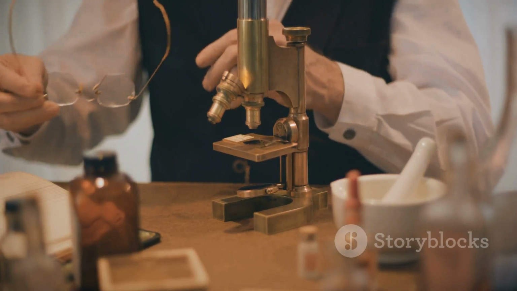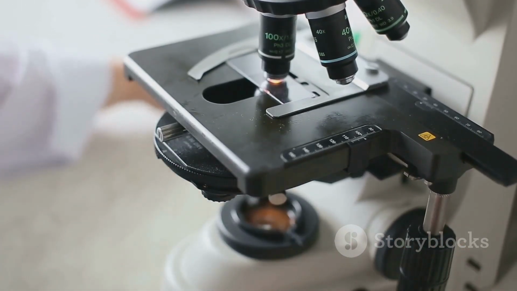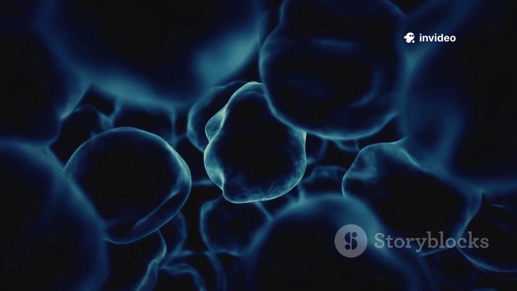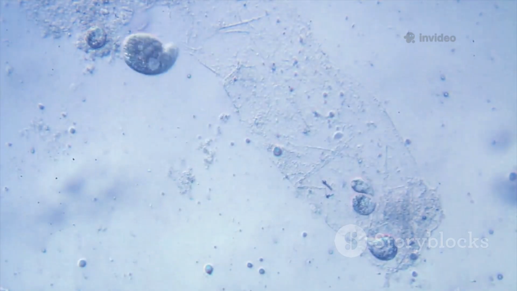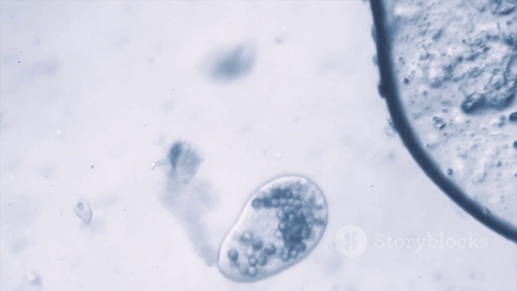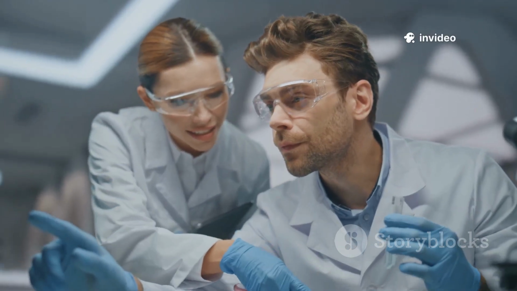Now, how was the cell discovered? Cells were invisible until the microscope was invented. In 1665, Robert Hooke looked at a thin slice of cork under his microscope. He saw tiny box-like rooms, which he called cells because they looked like small rooms, or cellula in Latin. But these were actually dead plant cells. The story didn't end there.